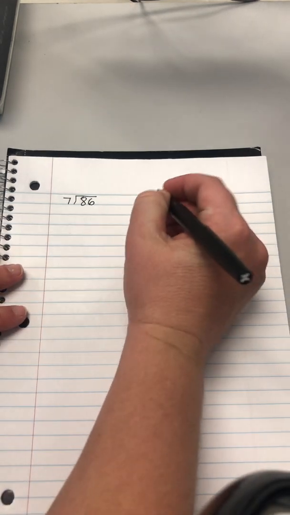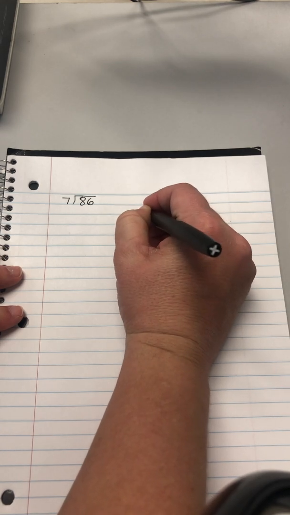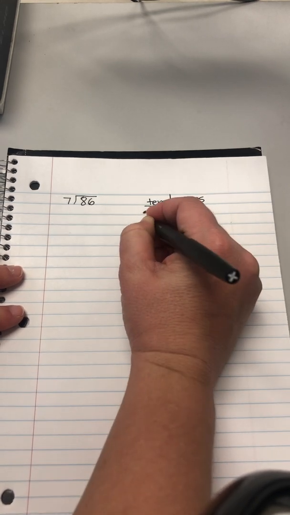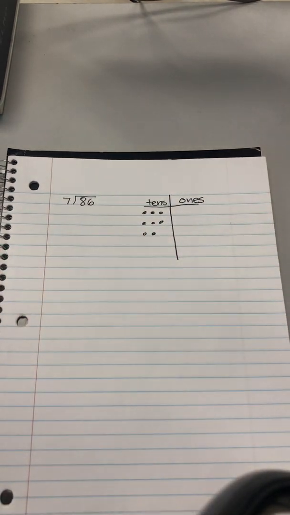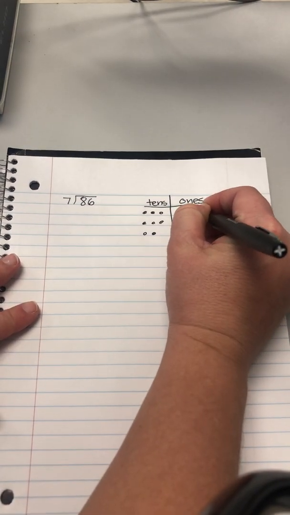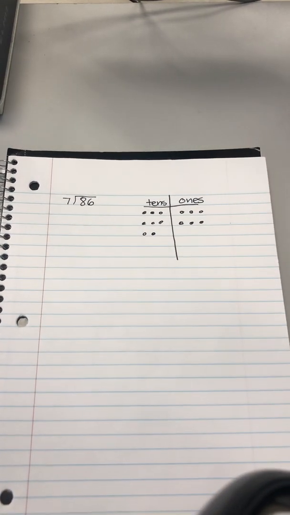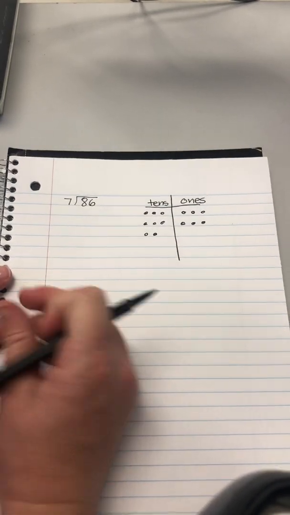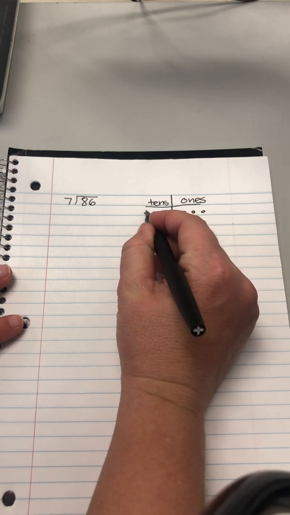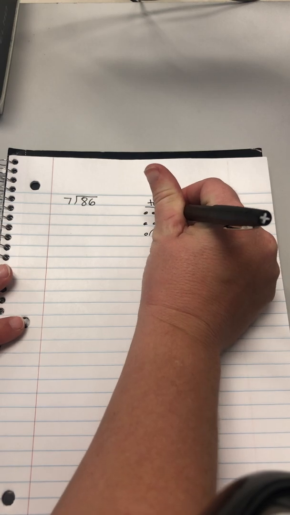So how many goes in my tens place? 8. 1, 2, 3, 4, 5, 6, 7, 8. How many goes in my ones place? 6. 2, 3, 4, 5, 6. Now, how many is going to be in each group? 7. I'm making groups of 7. So I need to go 1, 2, 3, 4, 5, 6, 7. So I group that together.